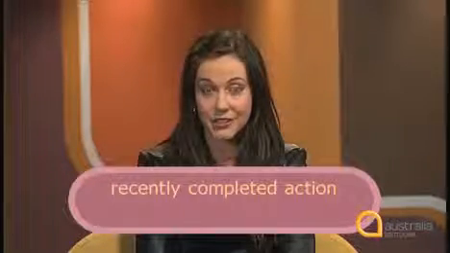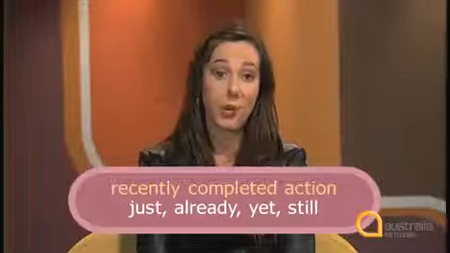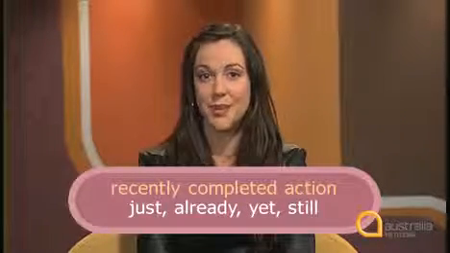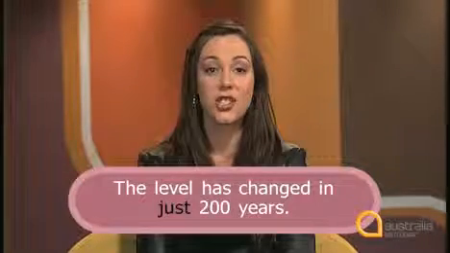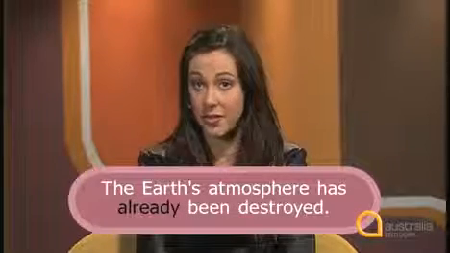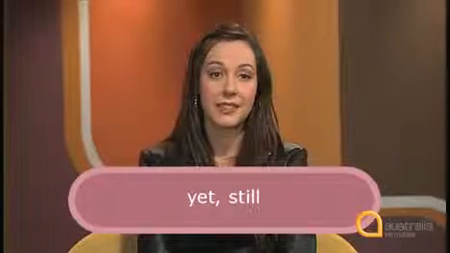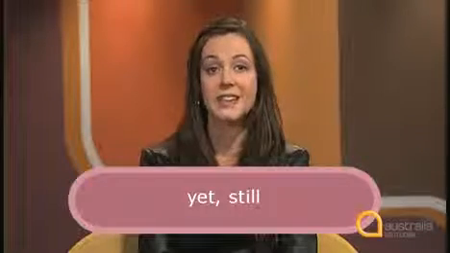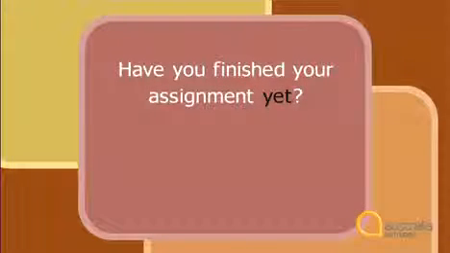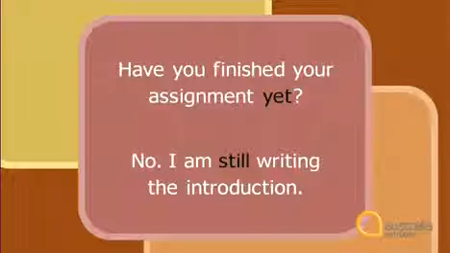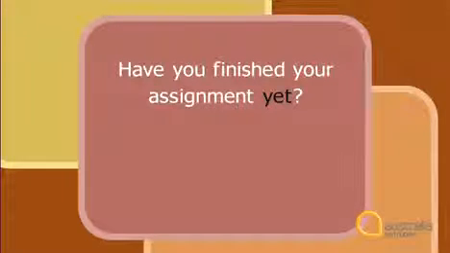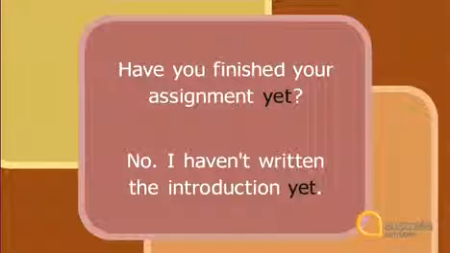The reporter uses the adverb just. When you are using the present perfect to talk about a recently completed action, you can use the adverbs just, already, yet, or still. For example, the level has changed in just 200 years. The Earth's atmosphere has already been destroyed. The adverbs of time, yet, and still are used in question forms and negative constructions. For example, have you finished your assignment yet? No, I am still writing the introduction. Or, have you finished your assignment yet? No, I haven't written the introduction yet.